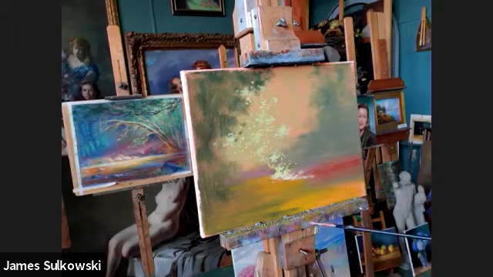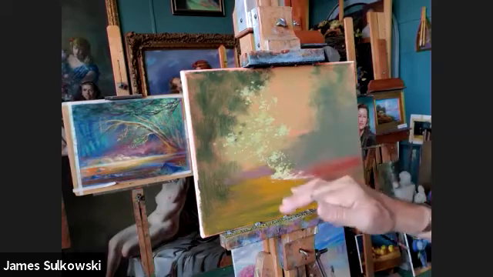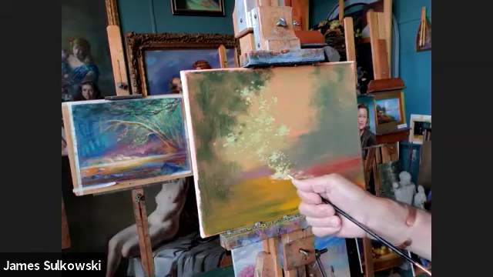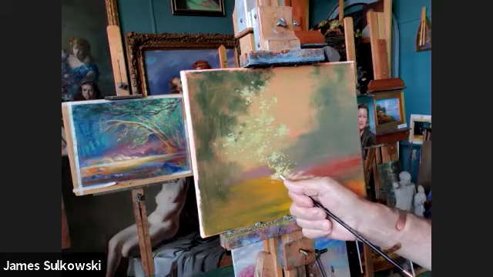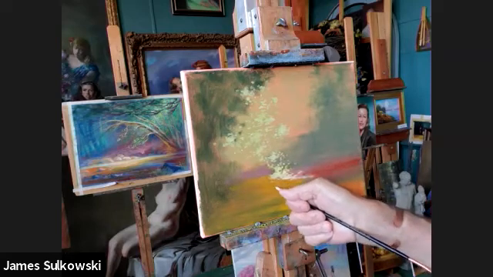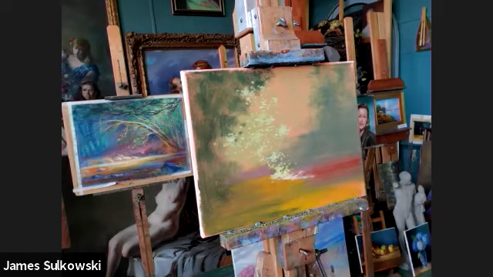See, I told you before that the reflections in water are one step darker than what's being reflected. So see how bright and light that is. If I go to the reflection in the water here, I've got to drop it down one step darker. You know, we paint what we see. So trust your eye.